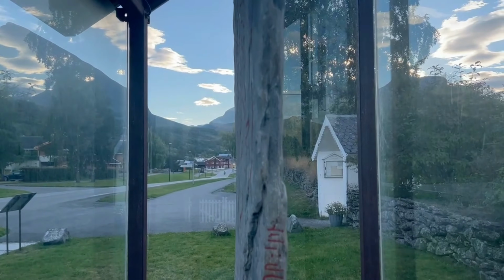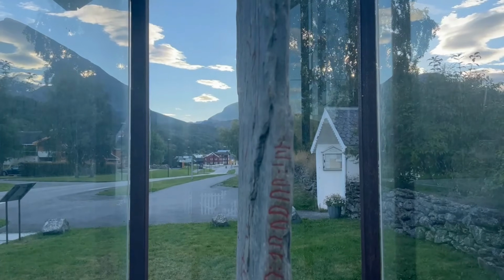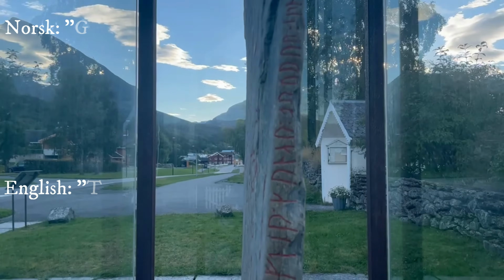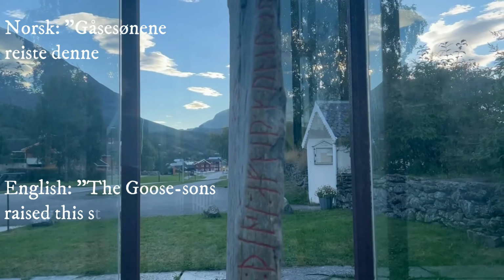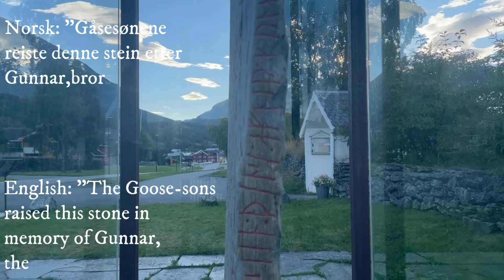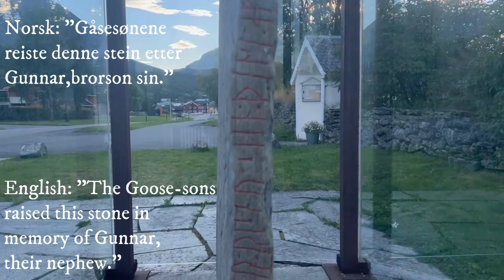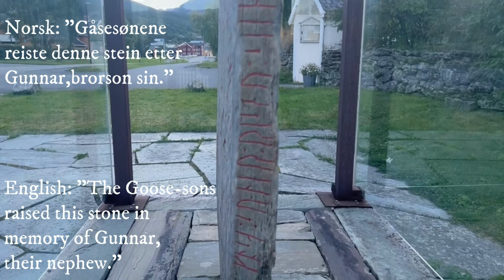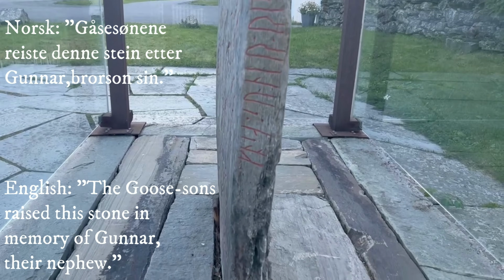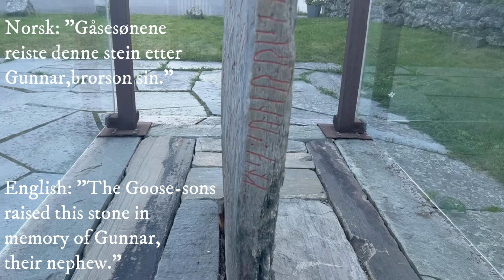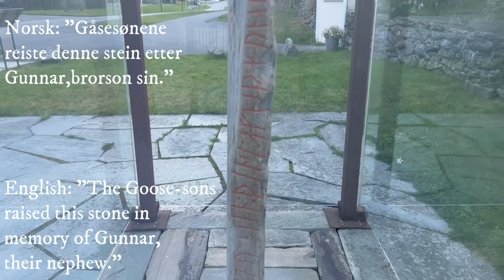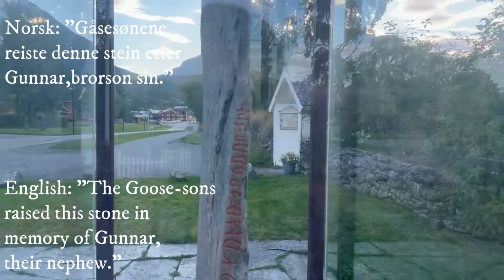So here's the inscription itself. It is written in Younger Futhark, which is a Viking language that lasted from the 8th to the 12th century AD. And what is written here is, the Goose's sons raised this stone in memory of Gunnar, their nephew. Wow, look at that.